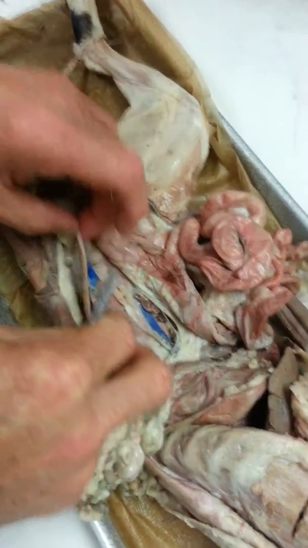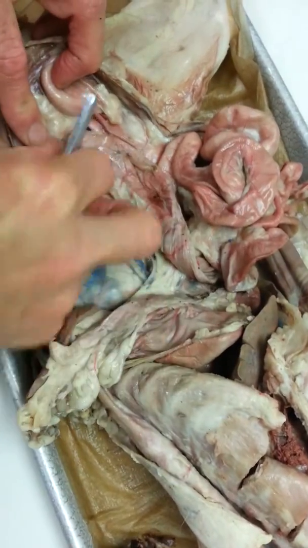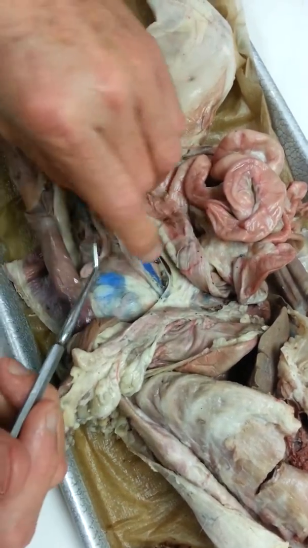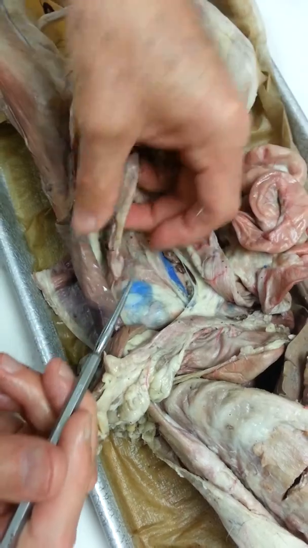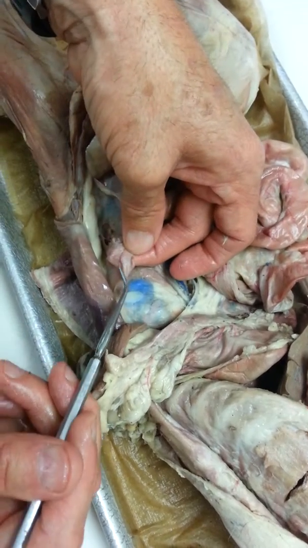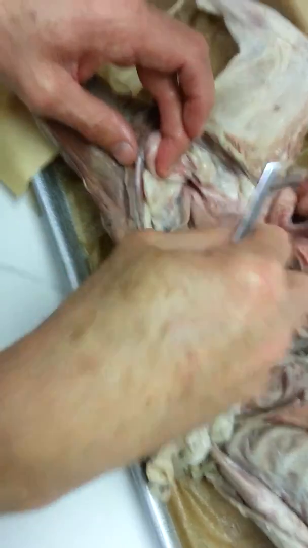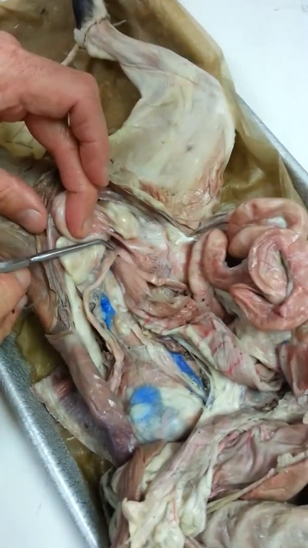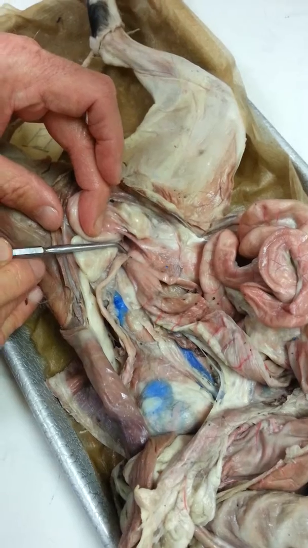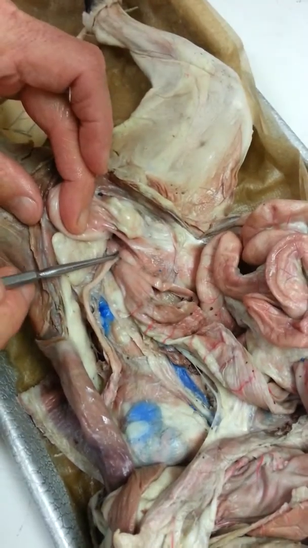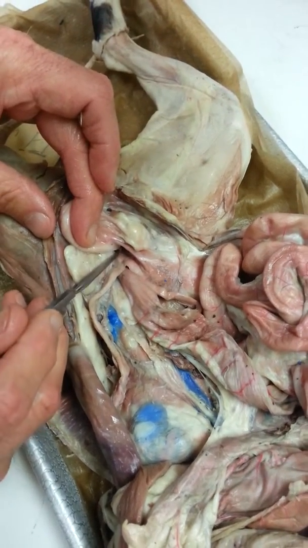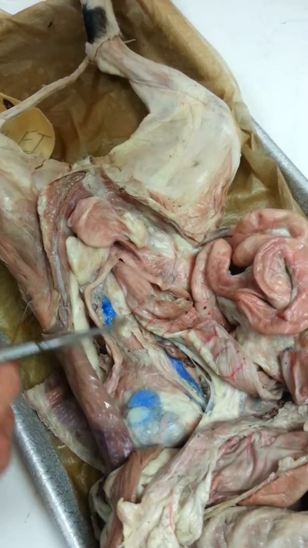Now the reproductive system is here. Sometimes you get mixed up. This is a horn of the uterus right here. This whole thing is the horn. This is the ovary right here. So there's an ovary on both sides, a horn on both sides. Where the horns come together, just at that one point, that's called the body of the uterus. Everything below that point is vaginal tract, below that, to the outside.